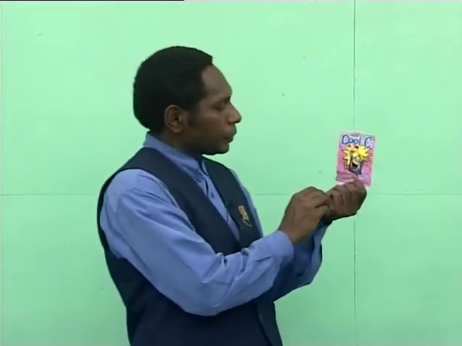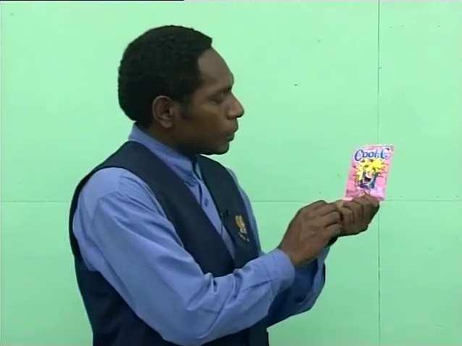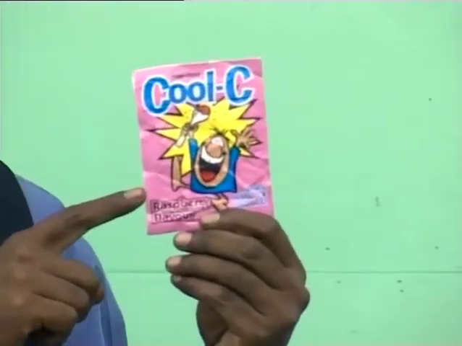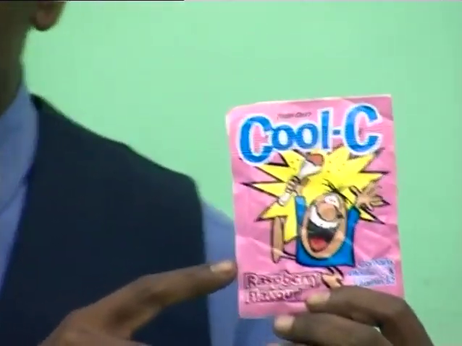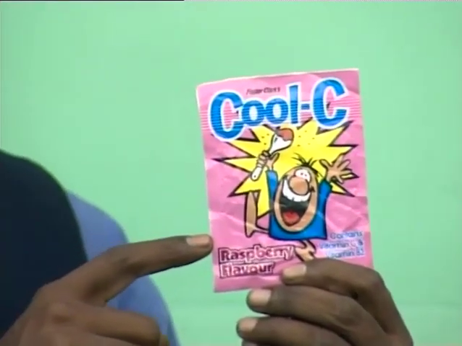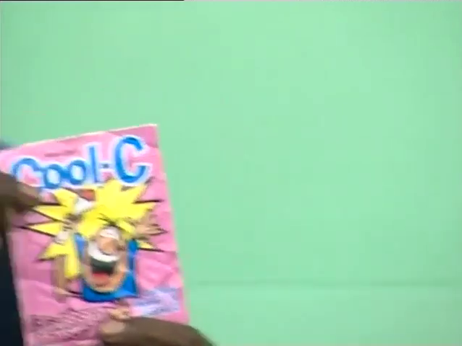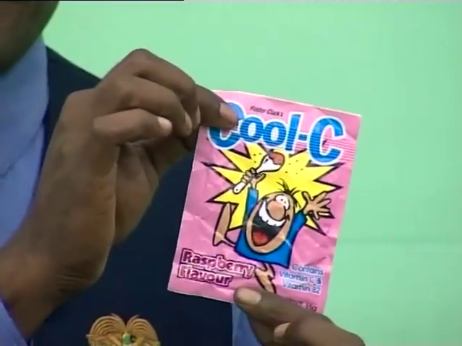We do not have potassium permanganate, so the model class will be using this here, Kulsi, to substitute potassium permanganate.